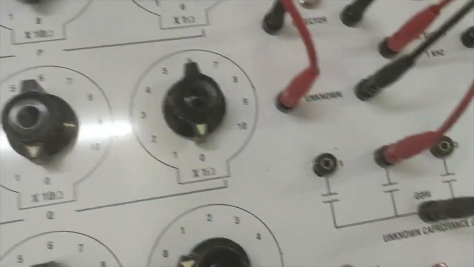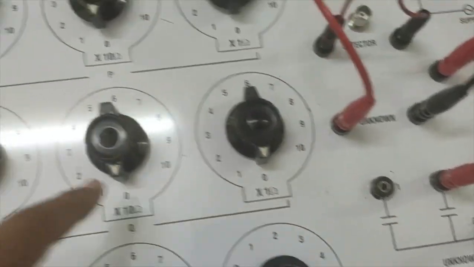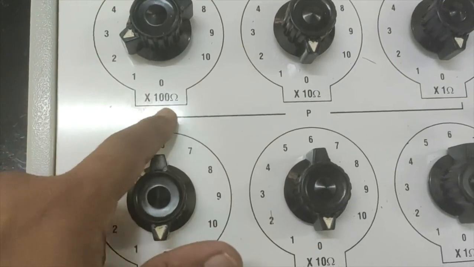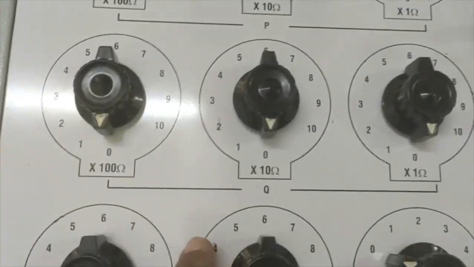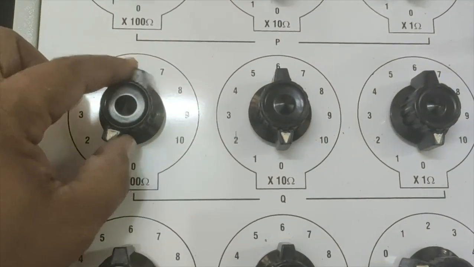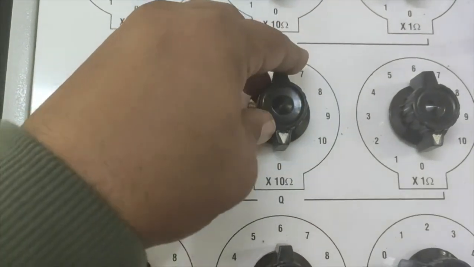Earlier for the first one, I had put 100, and now for this second one, I'm going to put 200. And now the moment I put 200, I'll get a sound in my detector, and then by varying Q, I'll have to minimize it.